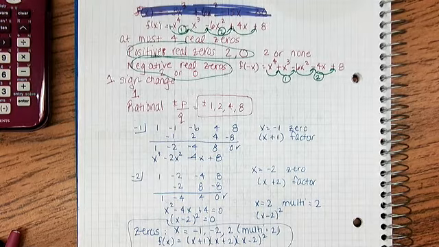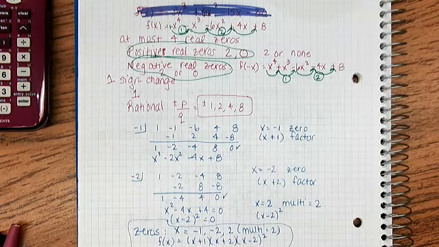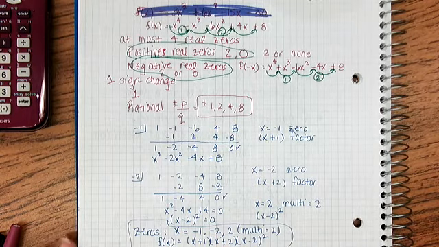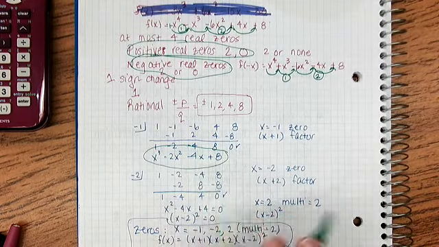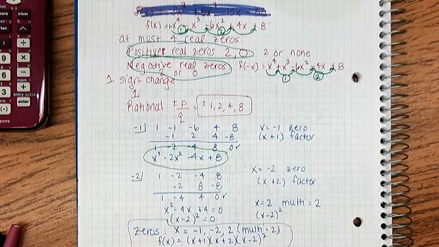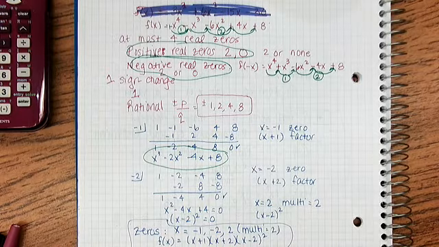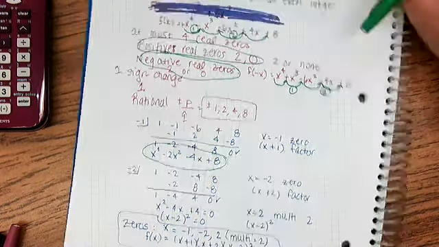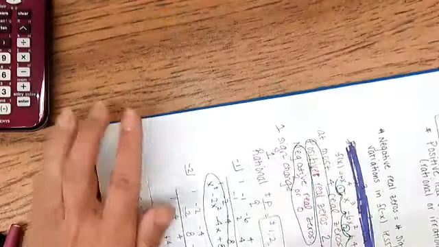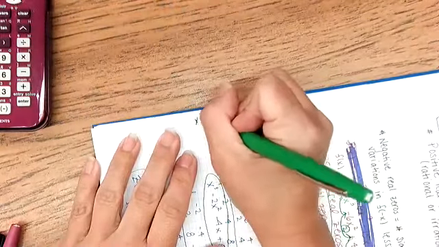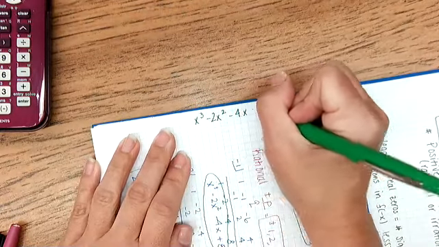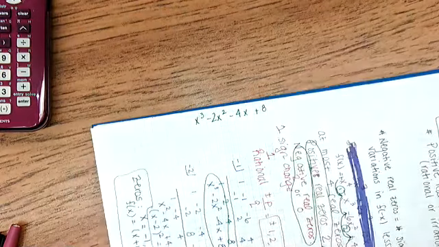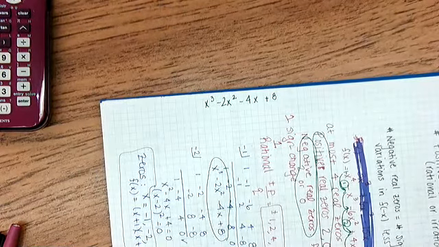Okay, I want to go back for a second though. If your factoring skills are good, which I hope they are, I want to go back to here. There is no more synthetic division necessary. There's no more P over Q necessary. X cubed minus 2x squared, after you found the first zero, this factors by grouping.